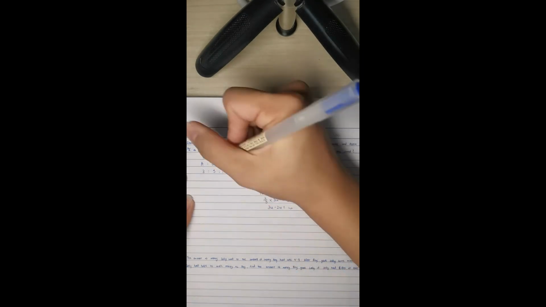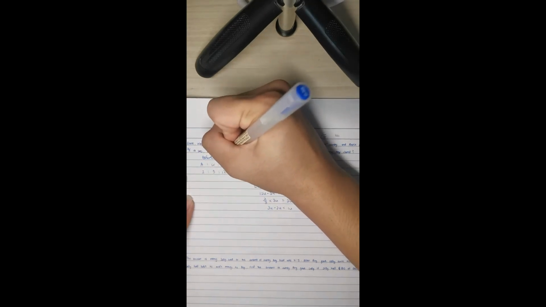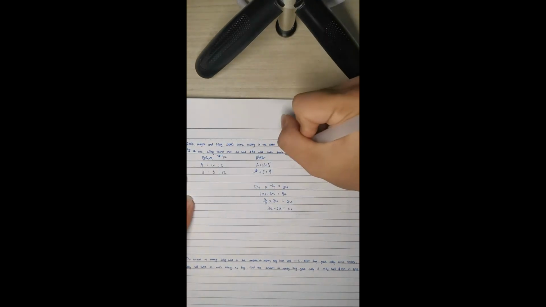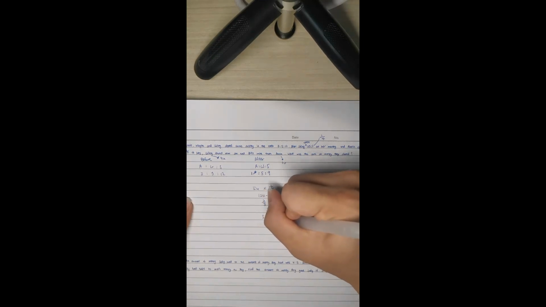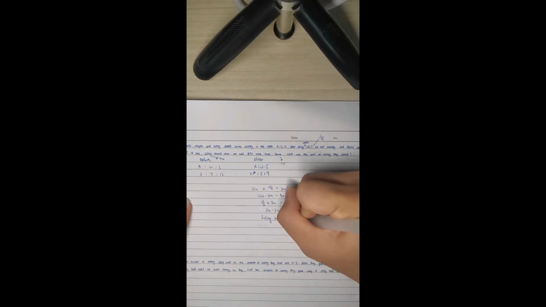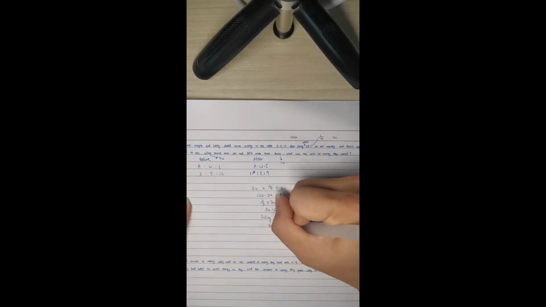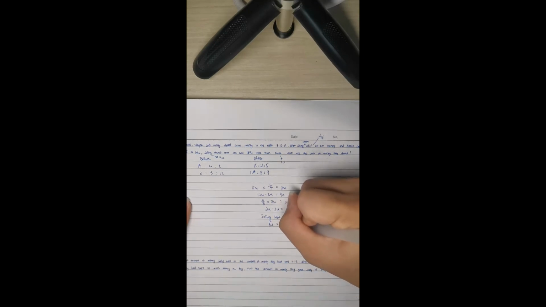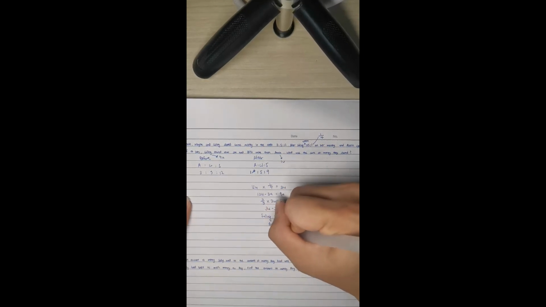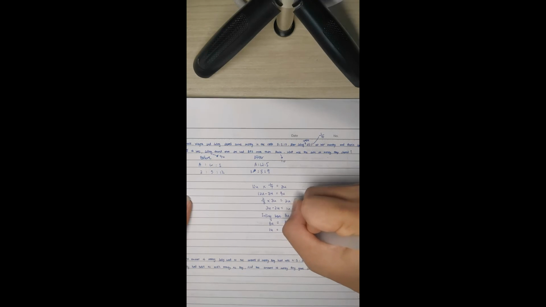So Su-Ling here is 9 units, while Annie here is 1 unit. So using this, we know that Su-Ling has 8 units more than Annie. So these 8 units represent $72, and 1 unit is equal to $72 divided by 8, which is $9.